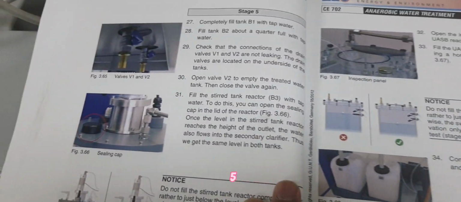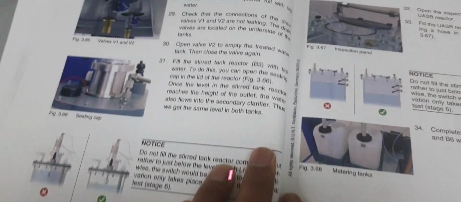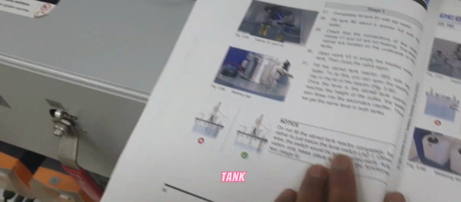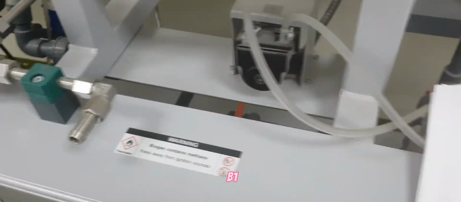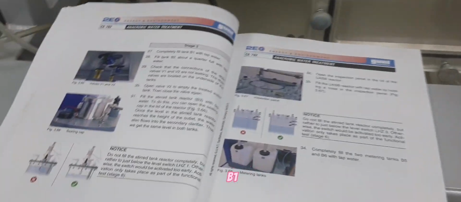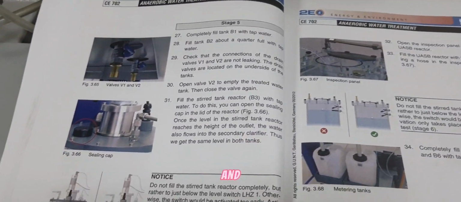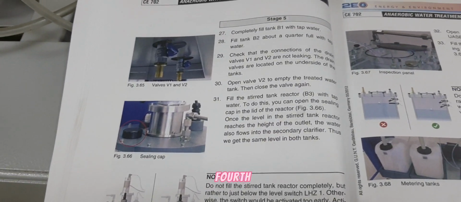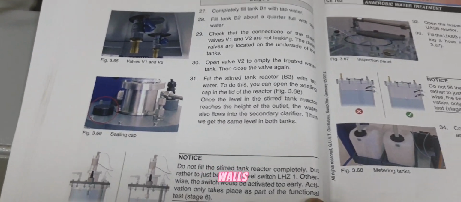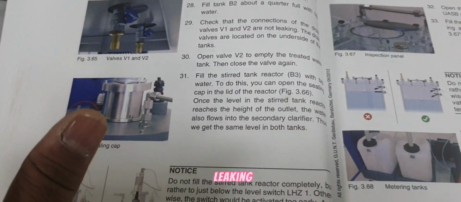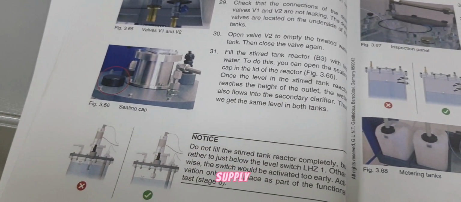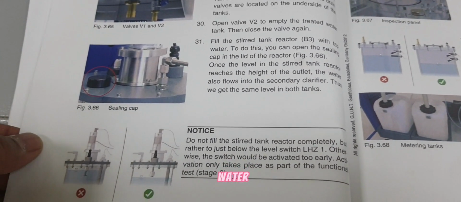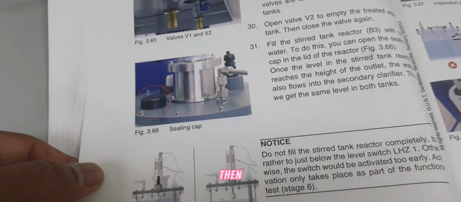Now we have stage 5. I told you earlier there are 4, but we have stage 5, and we have to completely fill the tank B1 with tap water, and then tank B2 about a quarter full with tap water, that should be 1/4. And then we have to check the connections of the drain valves V1 and V2, which is on the supply unit, are not leaking. And open the valve V2 to empty the treated water tank if there is a treated water tank there. Then close the valve again.